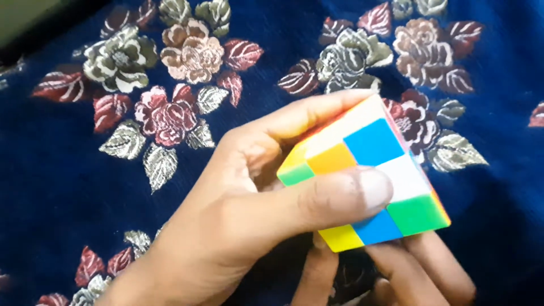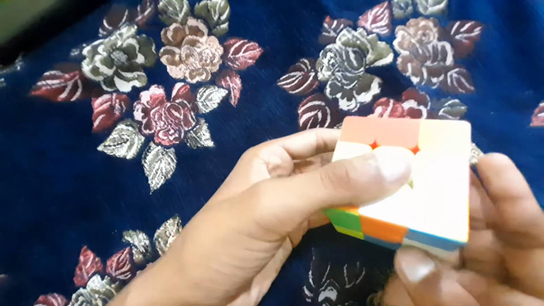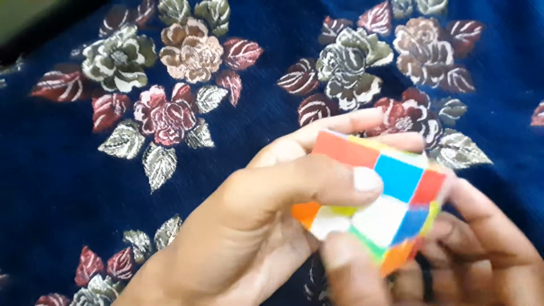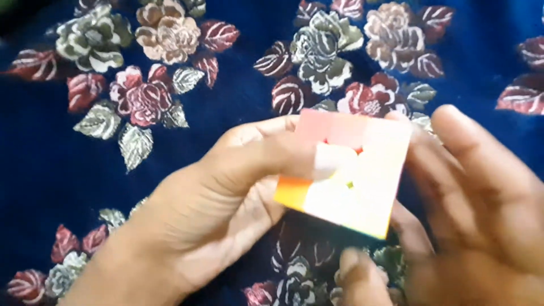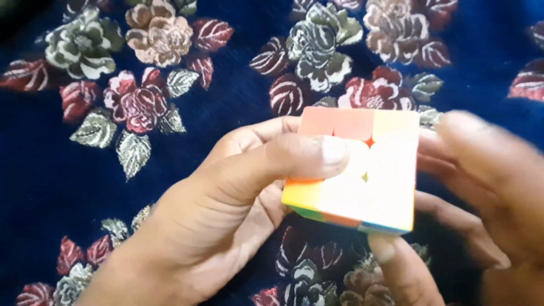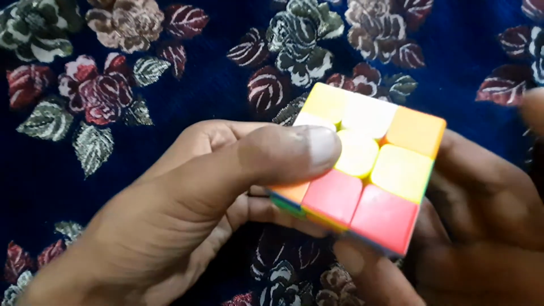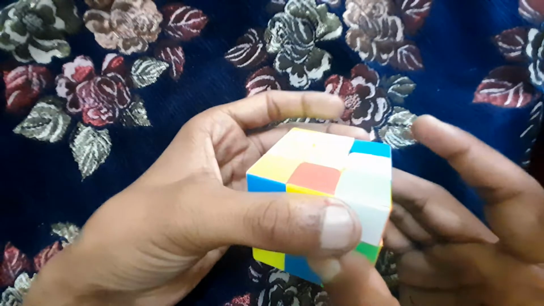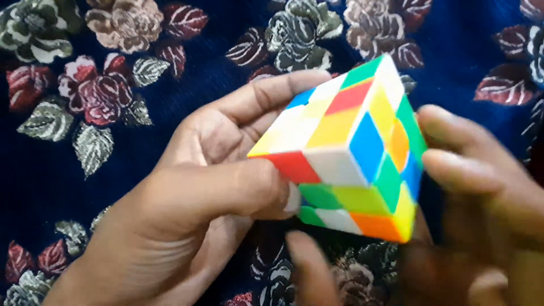Look here, I found a white edge block. If we move it like this, the other white block hides. So we have to find an empty place for this block here. So we will move it, get an empty space and rotate it. Now the last final block is here.